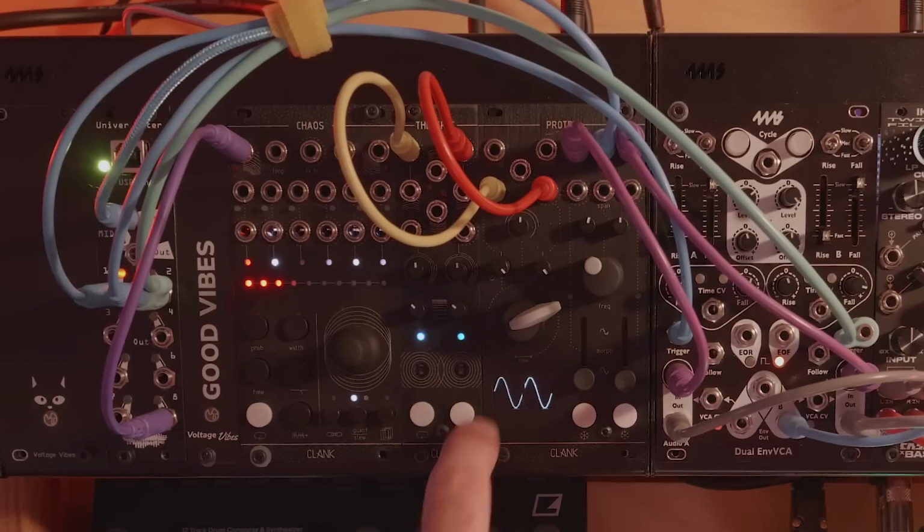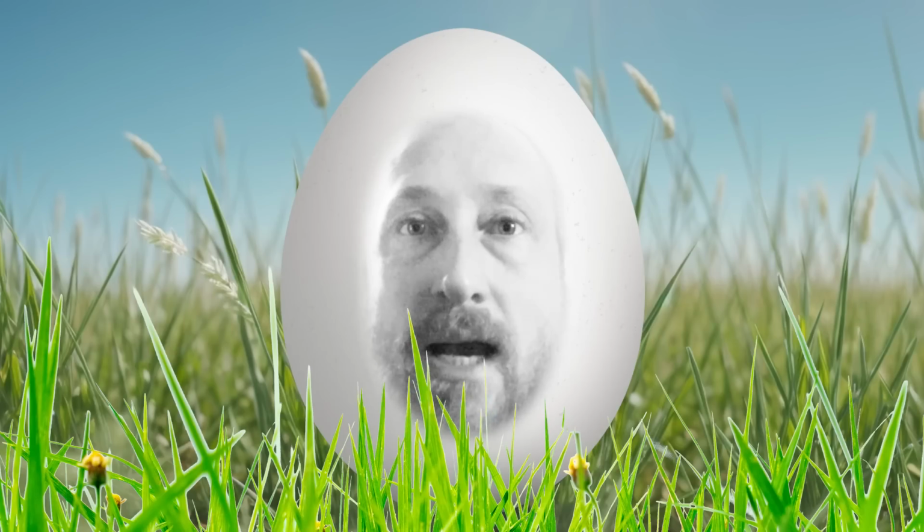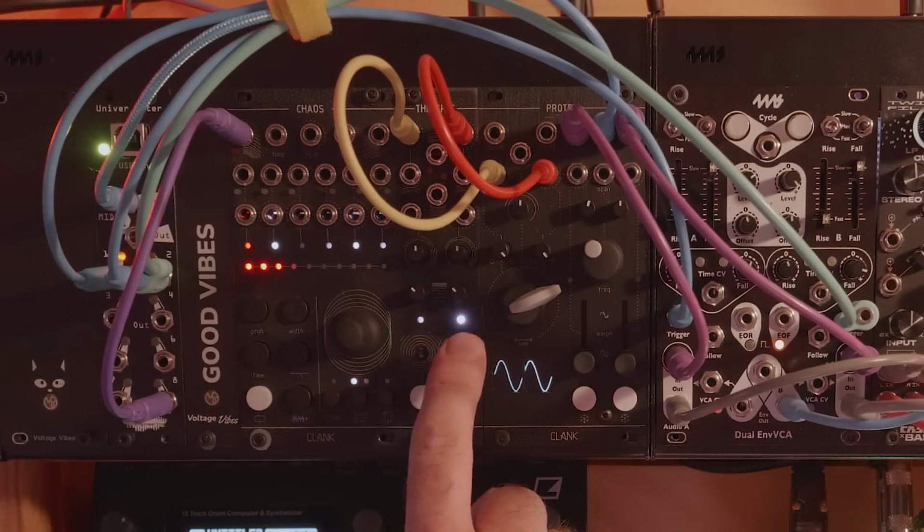So what are these? Well, the Clank Thererec is a light-controlled modulation source that sends out CV and triggers.